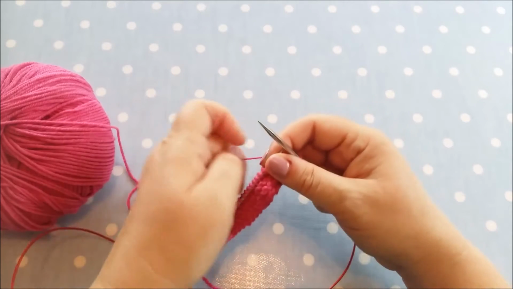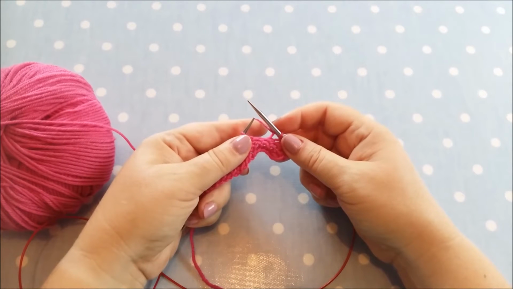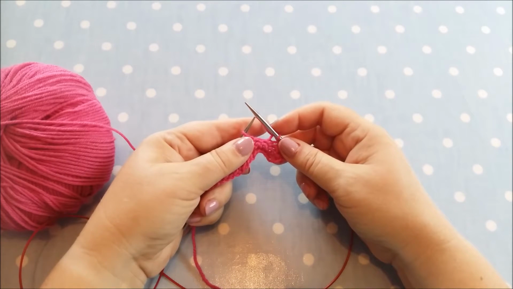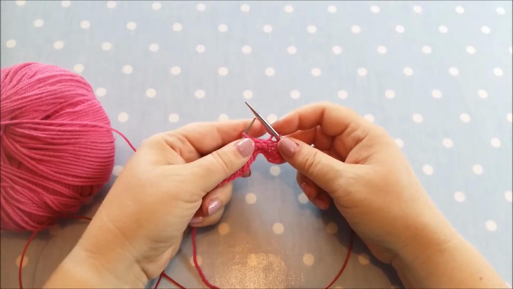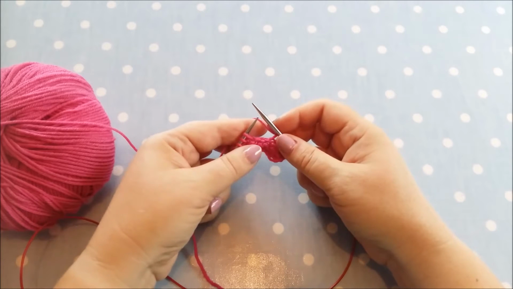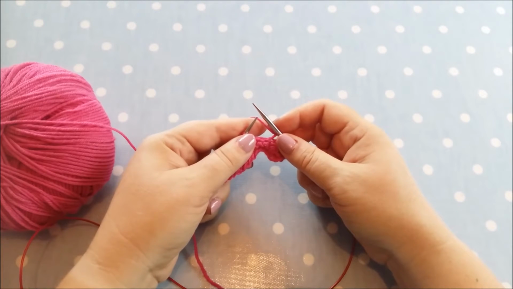So I knit the Continental way, but I'm also going to show you what to do if you knit the English way. If you knit Eastern methods or combination knitting, you may have to adjust it to suit your knitting style. This is really based for Continental knitters and English style knitters.